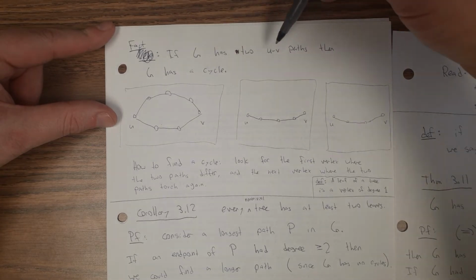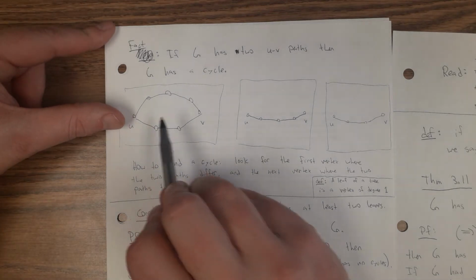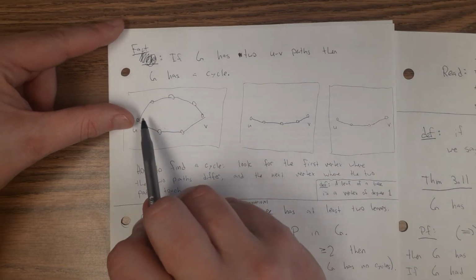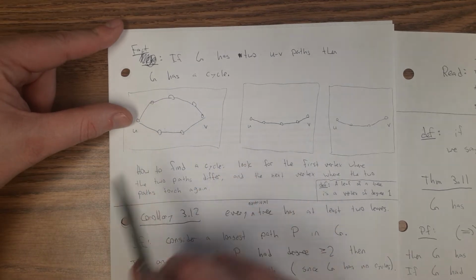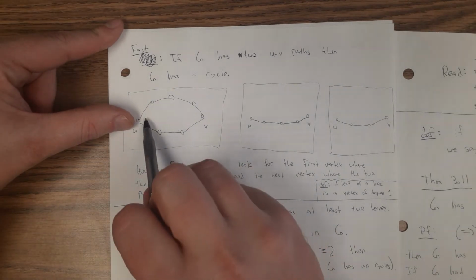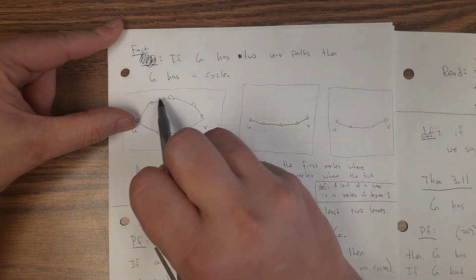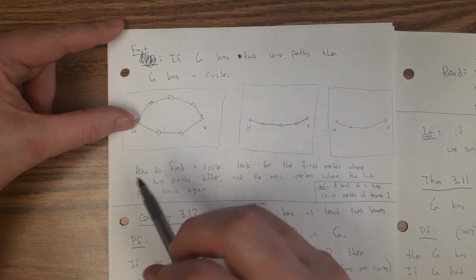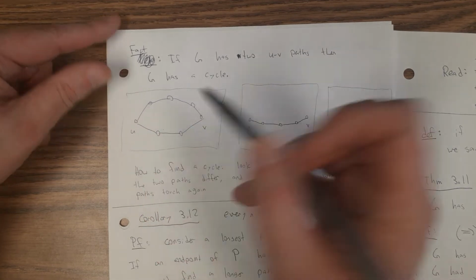If a graph has two UV paths, then the graph must have a cycle. And I've drawn a few pictures. Maybe this is the first type of picture that you think of. Here's one path from U to V, and here's another path from U to V. And in this picture, it's really easy to see that there's a cycle. It's this cycle.